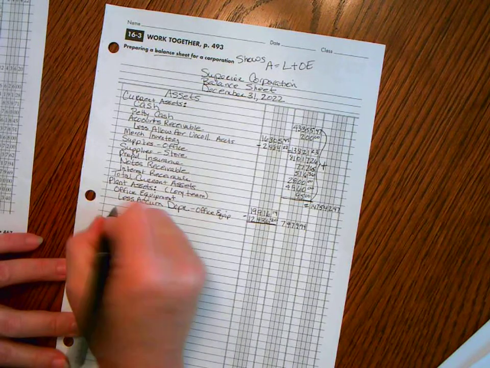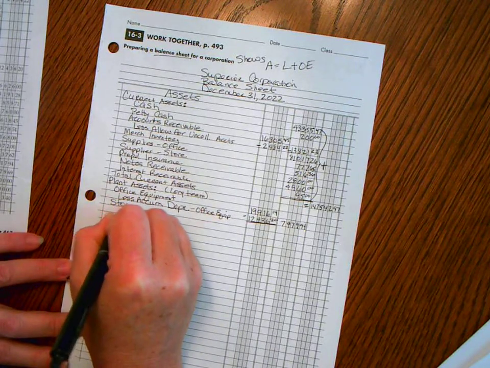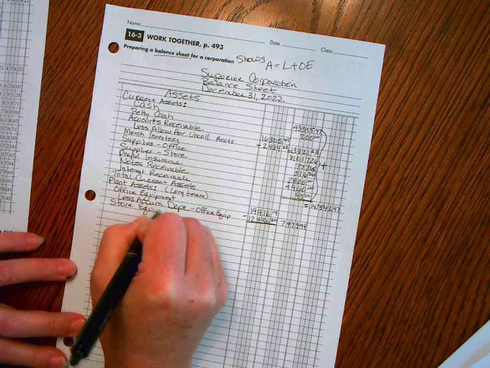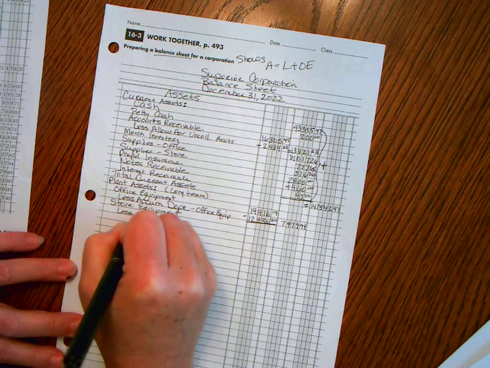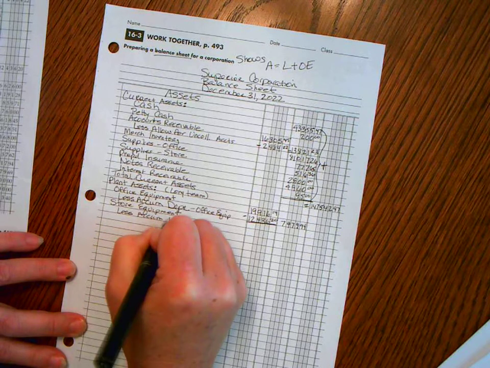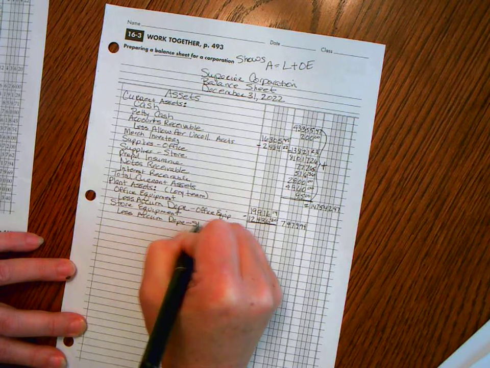The same thing for store equipment, less the accumulated depreciation for store equipment.